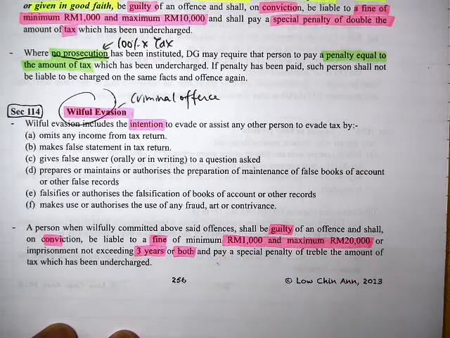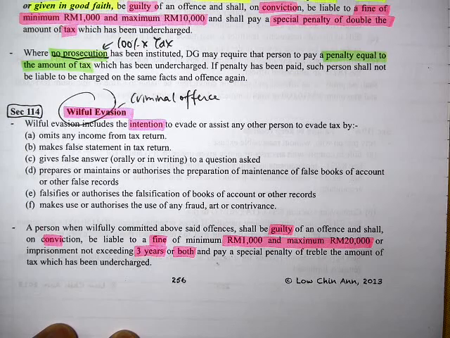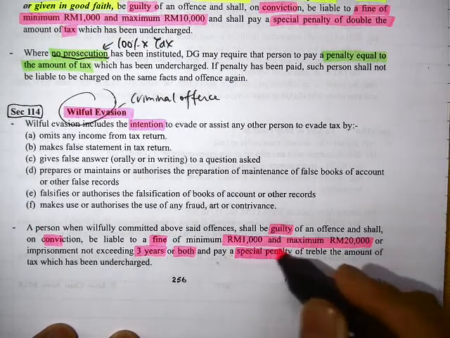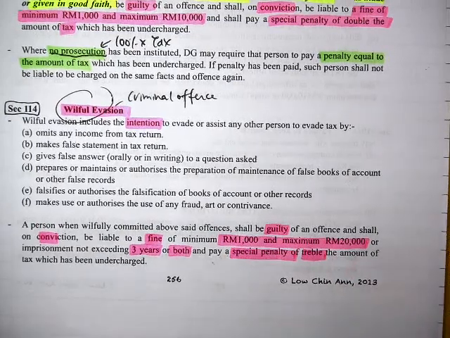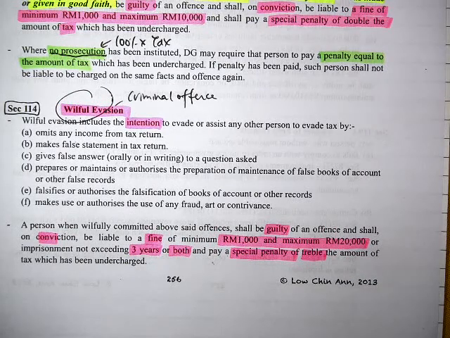Now you can get jail up to a maximum of 3 years or both. Just now there was no jail. Incorrect return has no jail. This one has jail up to a maximum of 3 years. Plus you have to pay a special penalty, treble, 3 times.